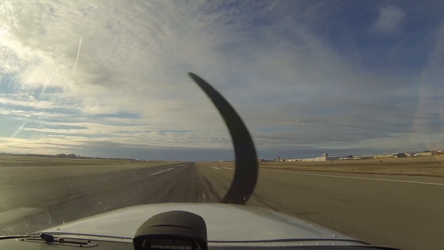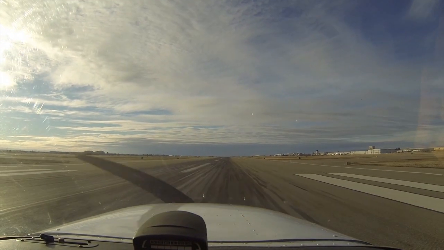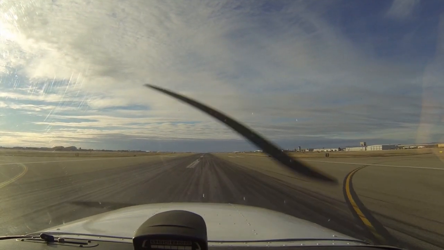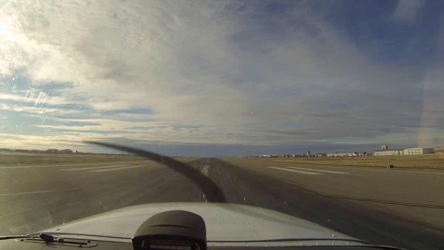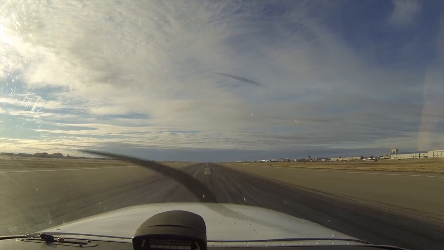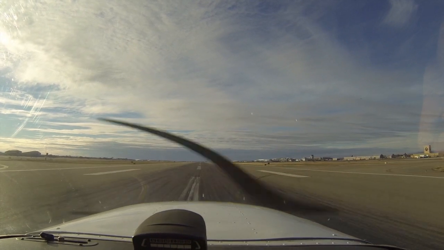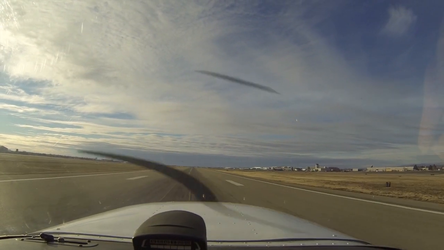One more. Carb heat off, flaps up. Flaps up. Control the airplane. Too much. Let's go. St. Luke's 2, contact departure 119.6. Student departure, have a good day. Okay, take out a little bit, take out a little bit. There we go. And you're airborne. There we go. Good job. Thank you.